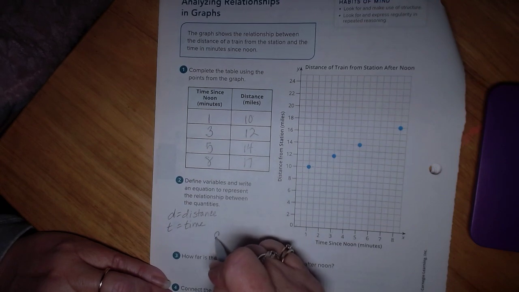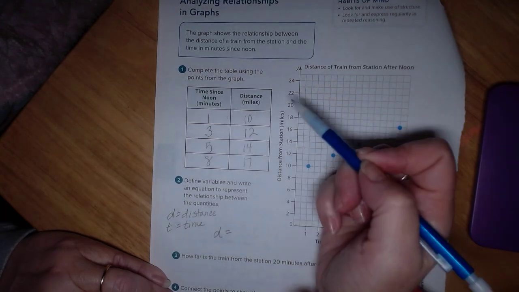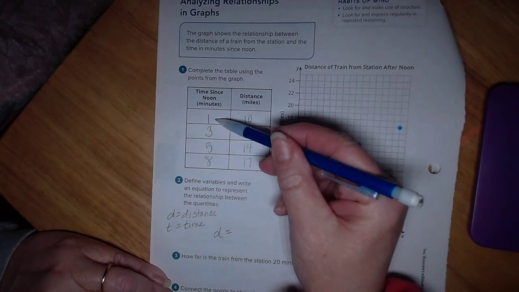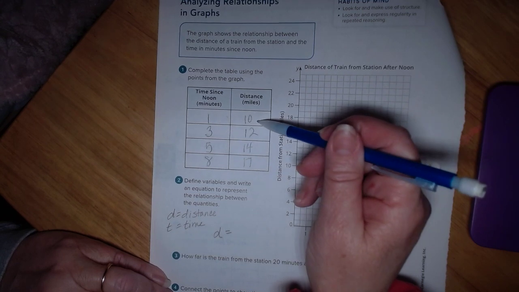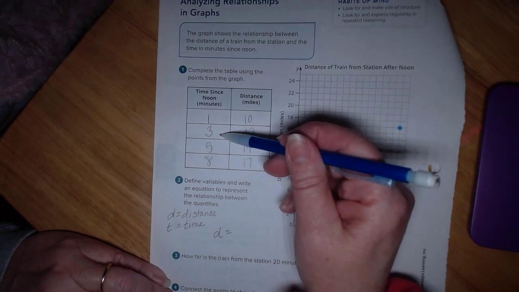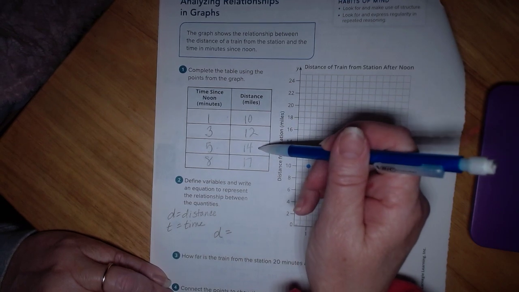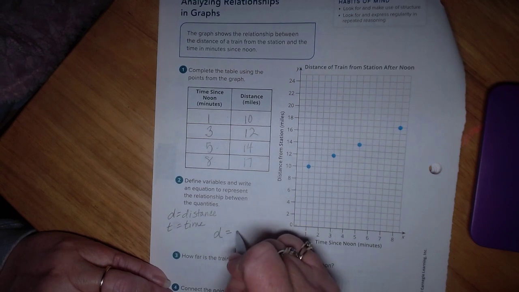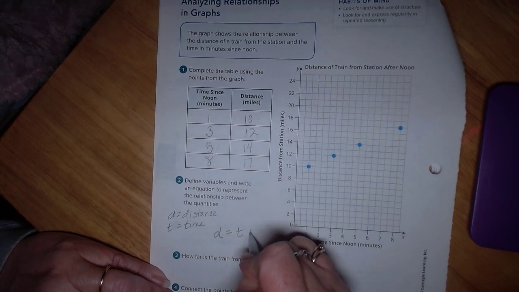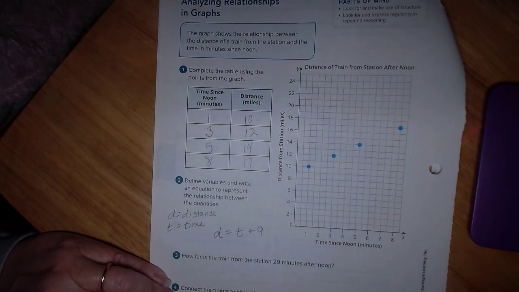So it looks like the total distance, what's happening between each of these? At 1 minute past noon, they were 10 miles out. 3 minutes past noon, it was 12. 5 minutes, it was 14 miles. 8 minutes, it was 17 miles. So it seems like we're taking the time and adding 9 minutes to it.